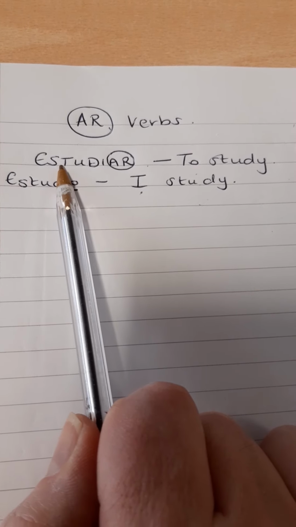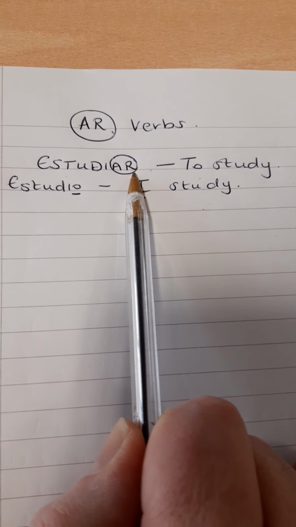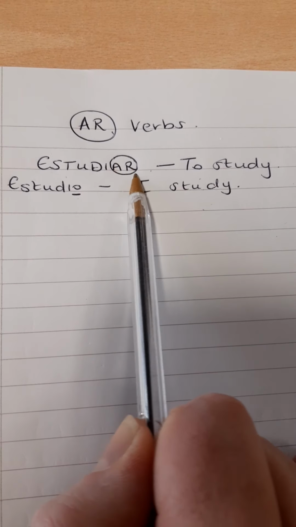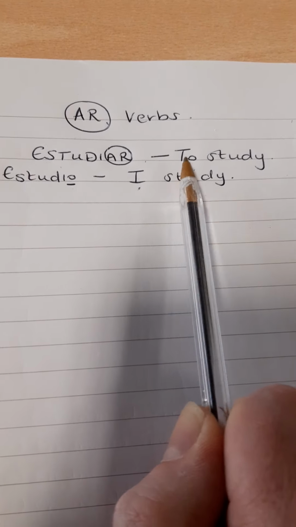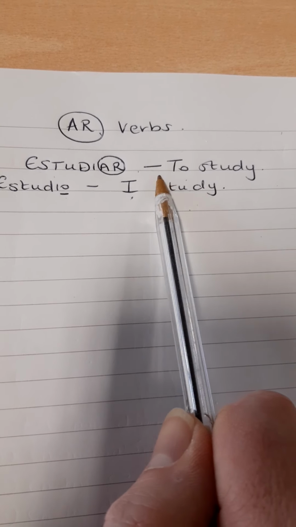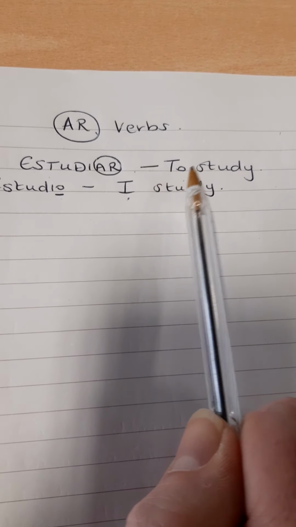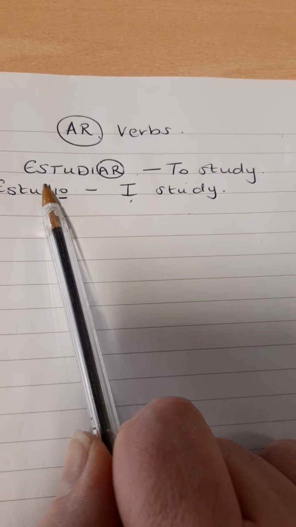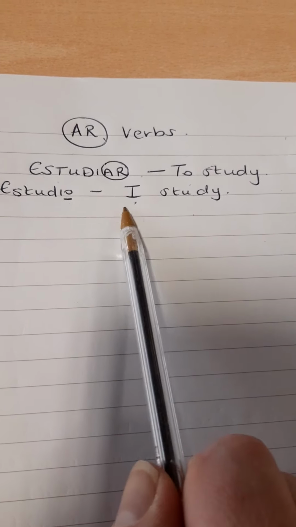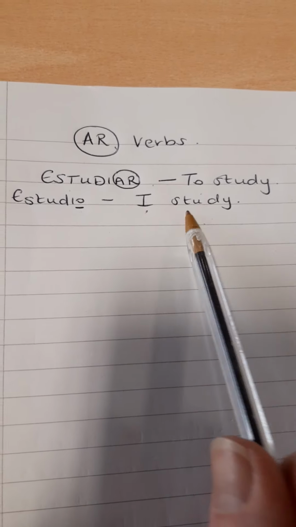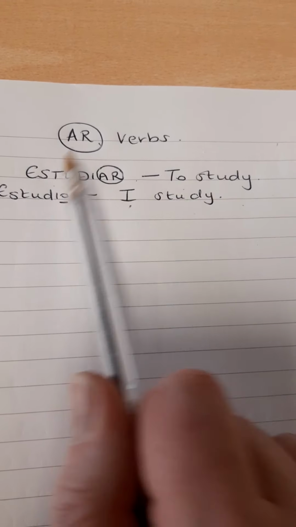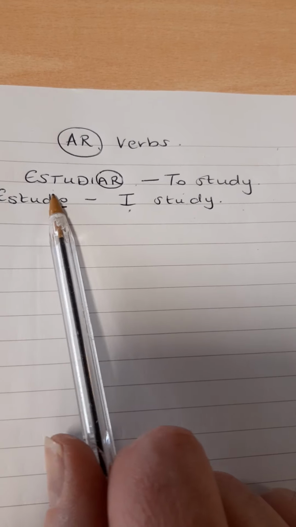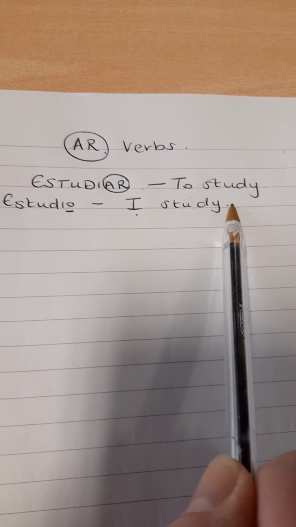And this is one of many, many, many AR verbs, just because they end in AR. In English, we would say to study, to cover the meaning of the entire verb, like I study, you study, he studies, she studies. But the overall title of the verb is estudiar, or to study.